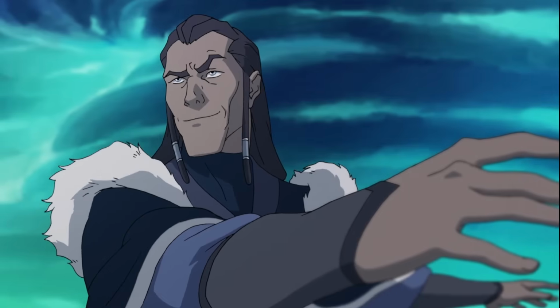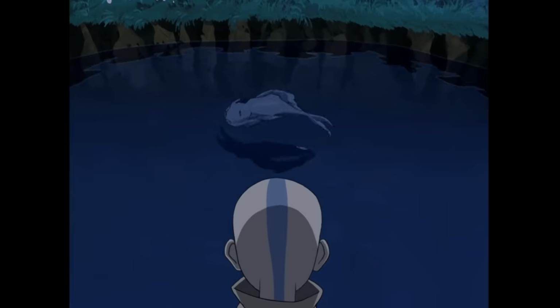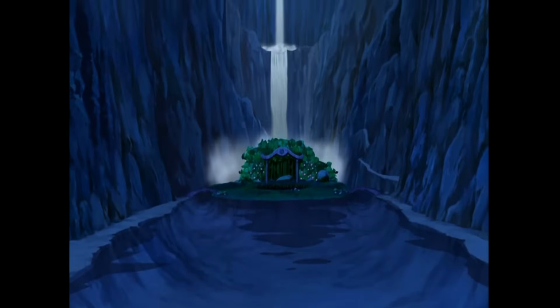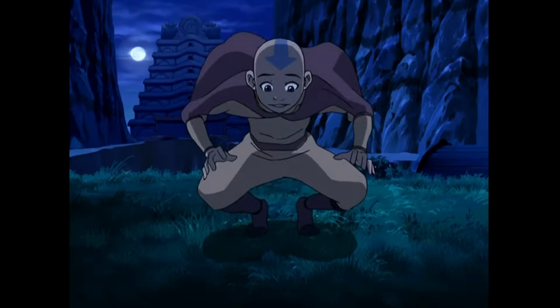The Water Tribe in general has a close connection to the spirits, with both the moon and ocean spirits residing in the spiritual oasis within the Northern Water Tribe. This location also has a great amount of spiritual energy, which is probably because of the spirits living there.